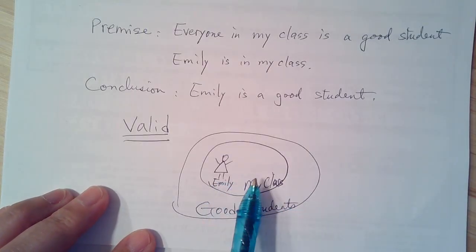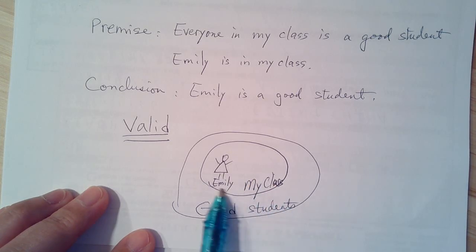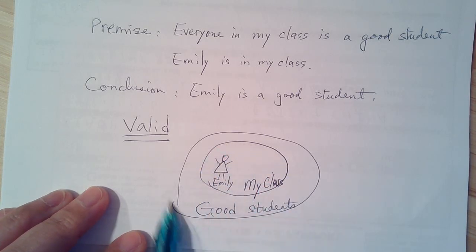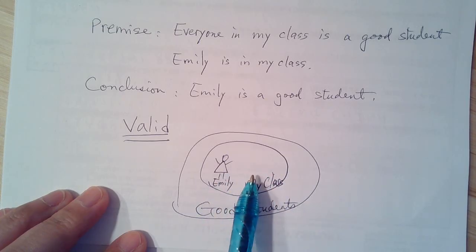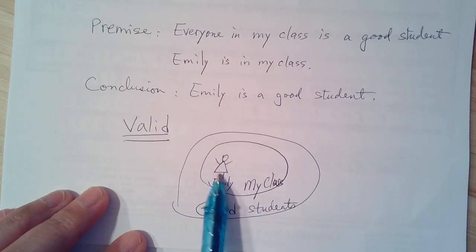So Emily is in my class, and everybody in my class is a good student, which means the students in my class, this set, is a subset of good students. So Emily, I can think, is also a subset. It has only one element.